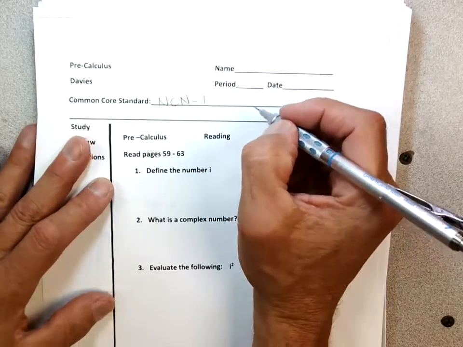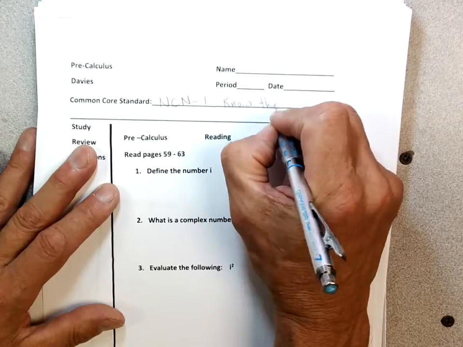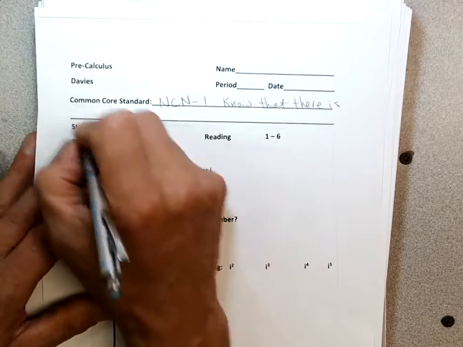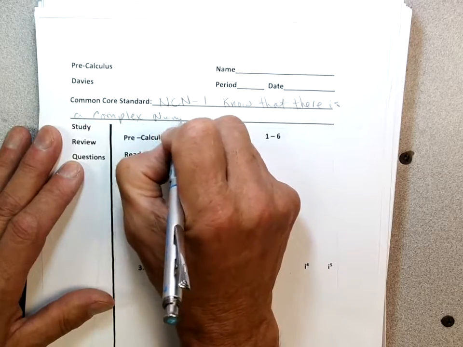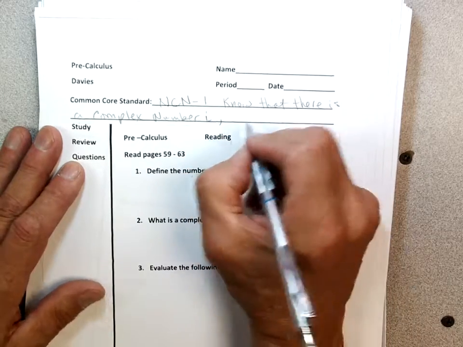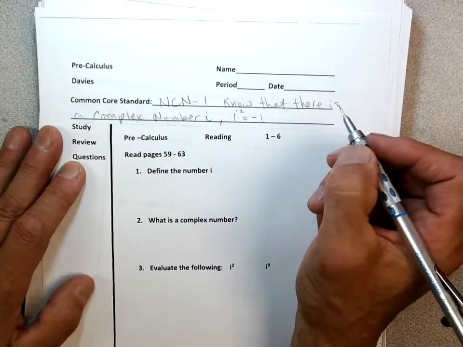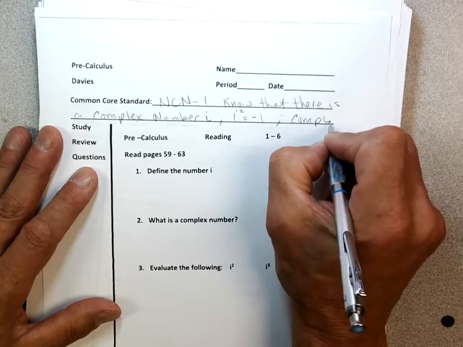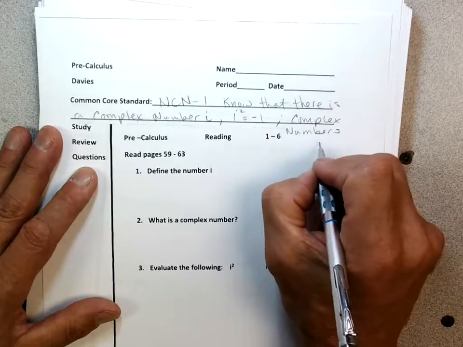N-CN-1, and it says, again, know that there is a complex number i such that i squared equals -1. And it also talks about complex numbers in the form of a plus bi.